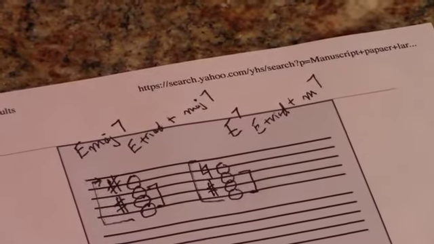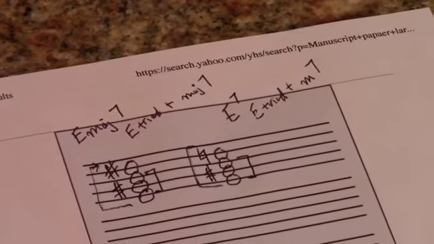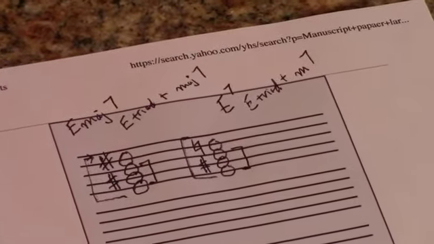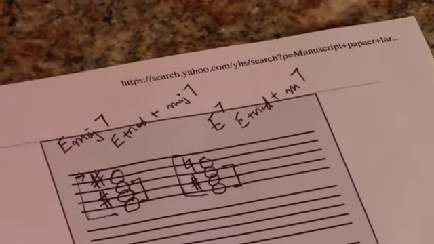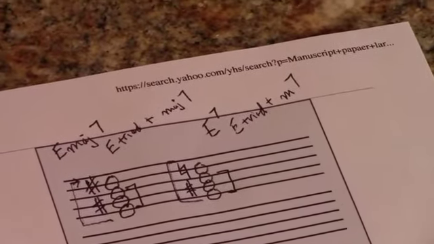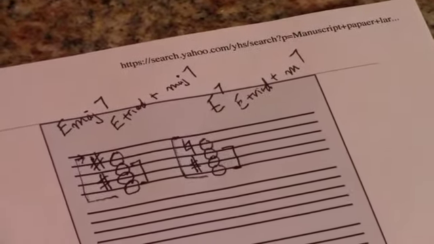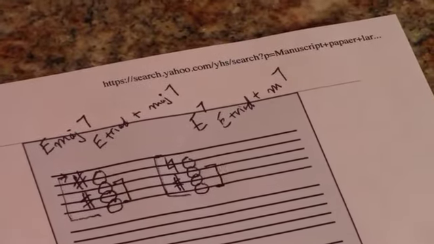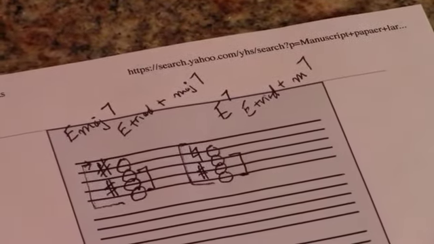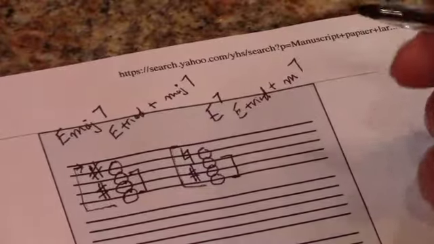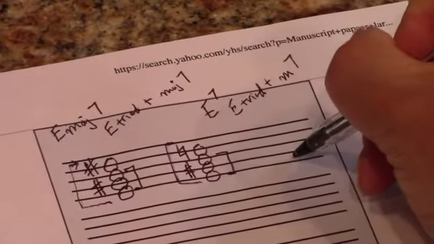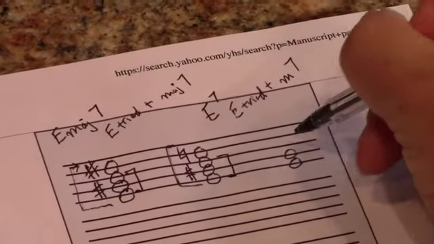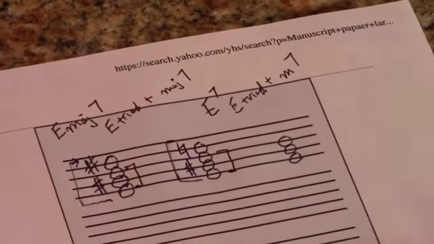Then the next chord is a minor 7 chord. And the easy way to think about that is, if I have a minor 7 chord, the minor is talking about the triad and the 7th. So both of them are minor. So if I write an E minor 7, I'm going to write that here. So let's think about that.